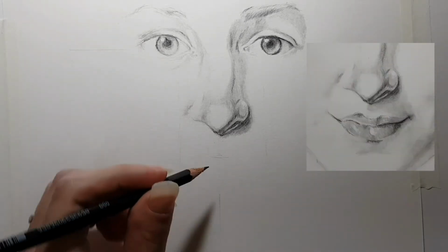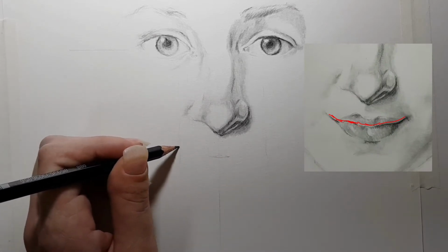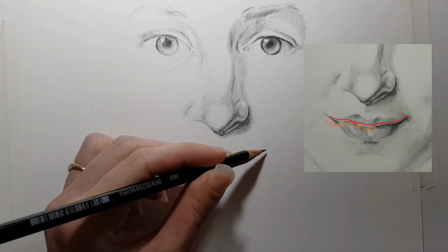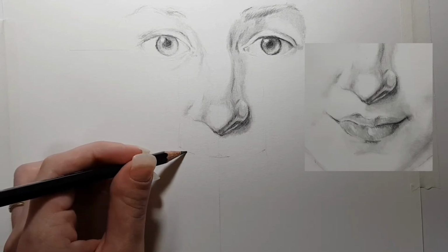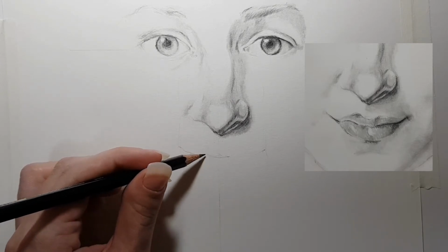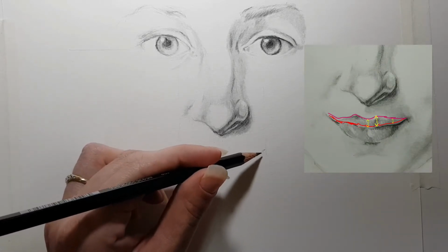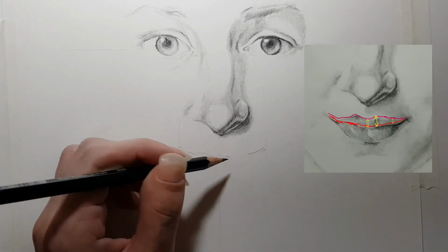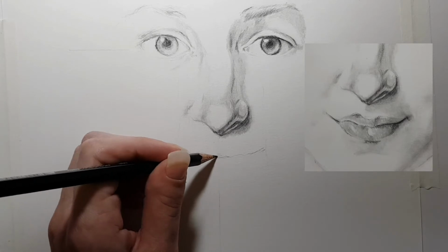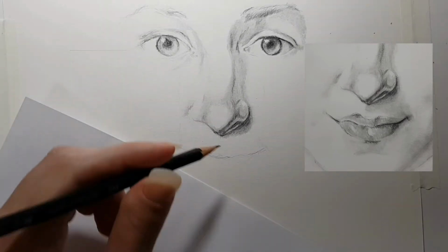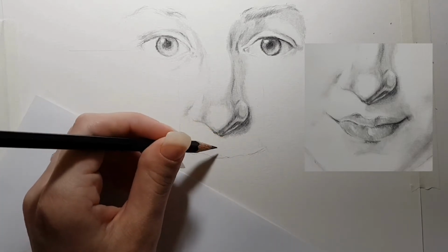Where the lips meet, there is a line that is deep. This line isn't straight at all. It has ups and downs. The width of the line can change too. Ask yourself, what is the distance between this line and the ends of the lips in each point? The upper part of the upper lip has ups and downs too. The bottom lip tends to be bigger than the upper lip.